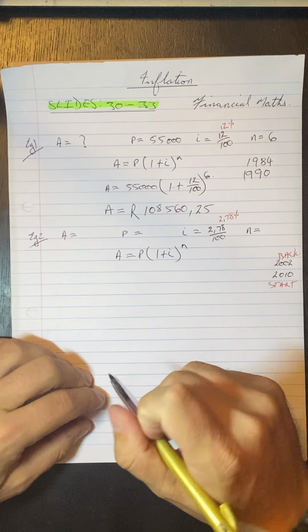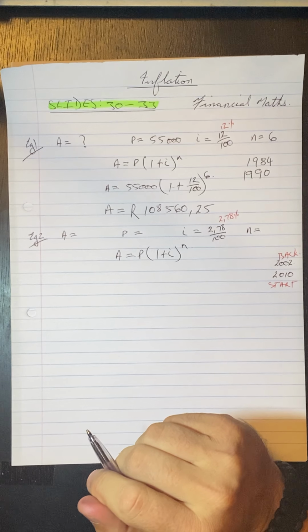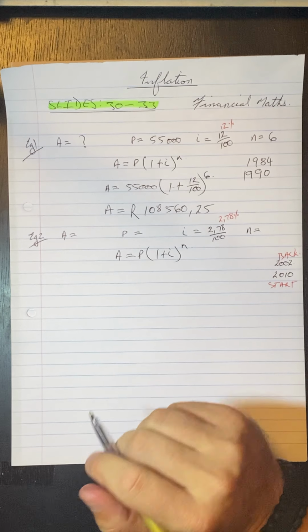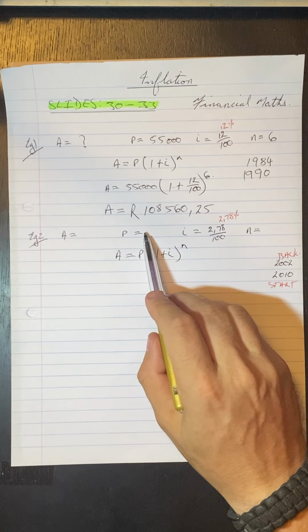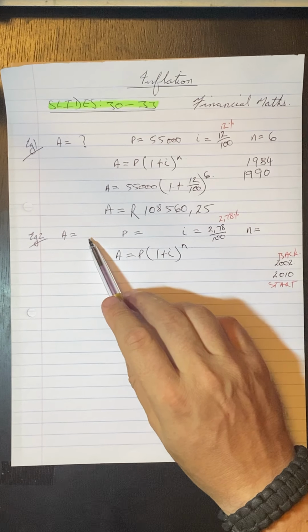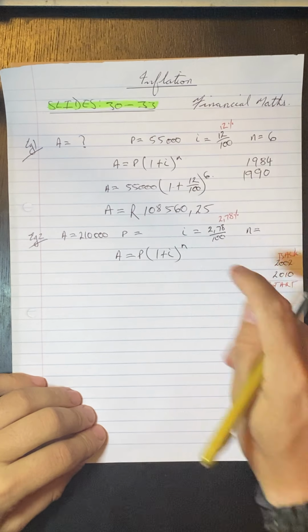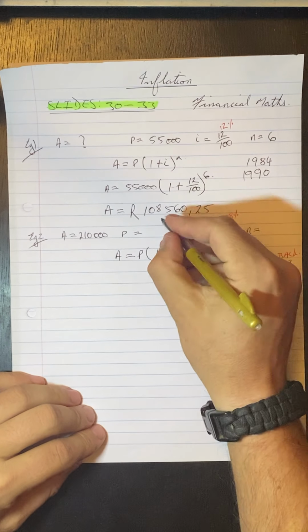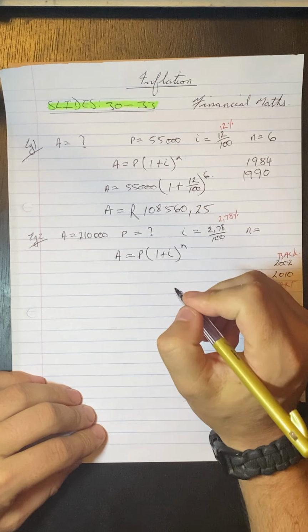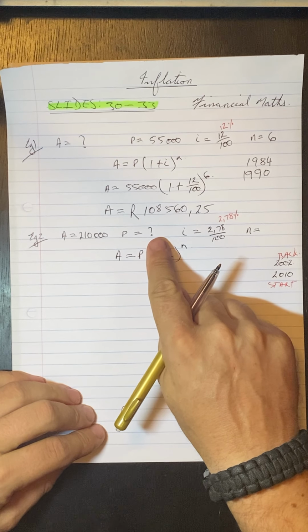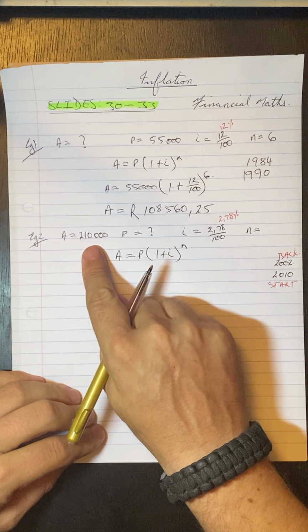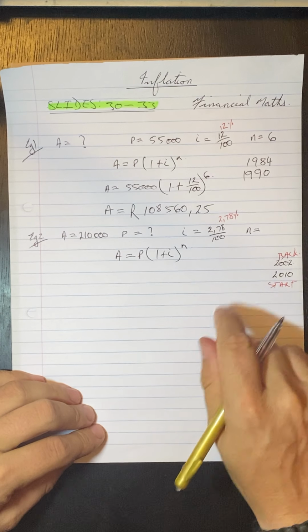Okay, so this 210,000 is not going to be our principal. It is going to be our accumulated amount, because we are going back in time. Okay, so this is the thing that we want to work out. So obviously it would have cost less than this, okay, if we go back in time.